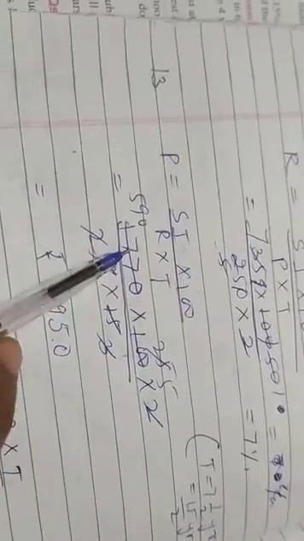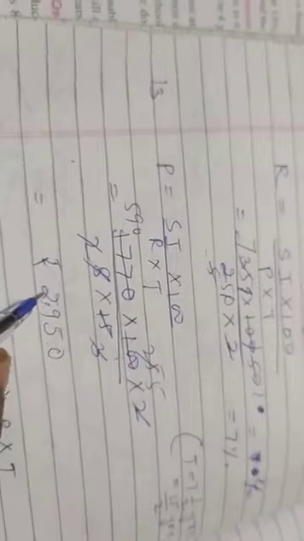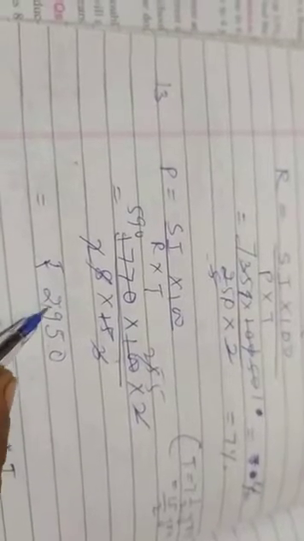Put all the values, simple interest value, rate value, time value. Do the cutting. The answer is rupees 2950. This is your answer.